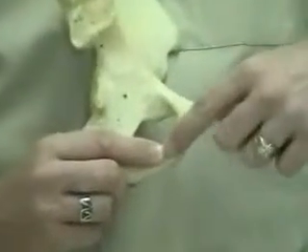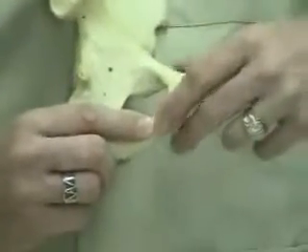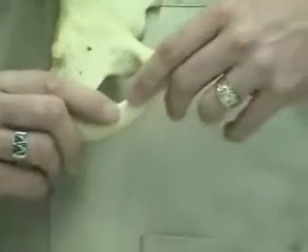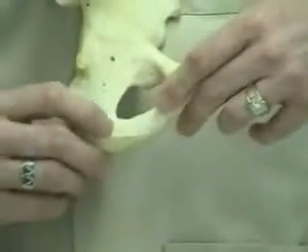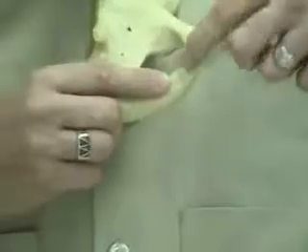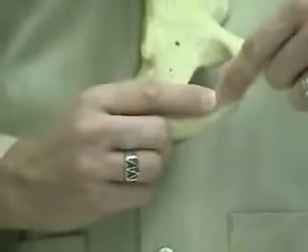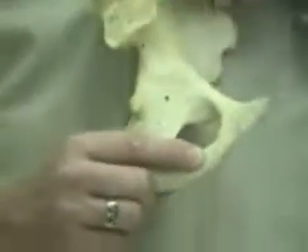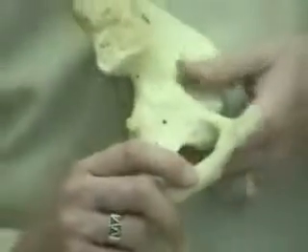Now the ischium also has an arm leading forward from it, and the arm of the ischium meets with the inferior arm of the pubis. Remember, the anatomical word for arm is ramus. So the ischial ramus meets with the inferior pubic ramus. Together, that is often called the ischial pubic ramus.